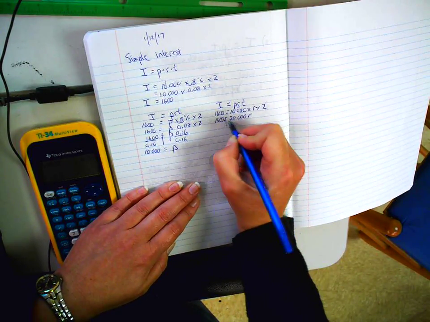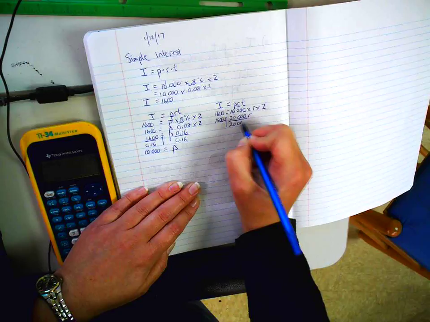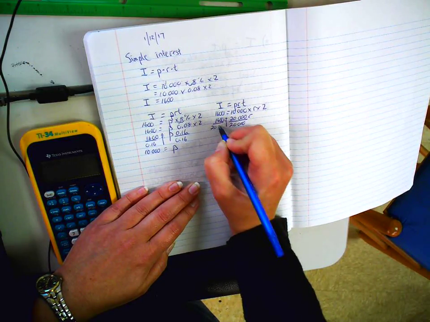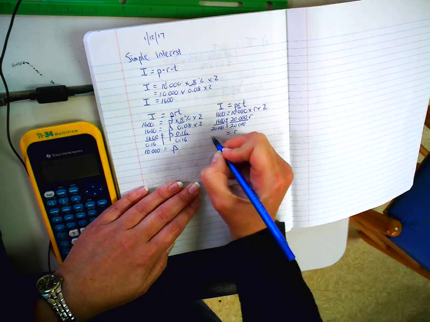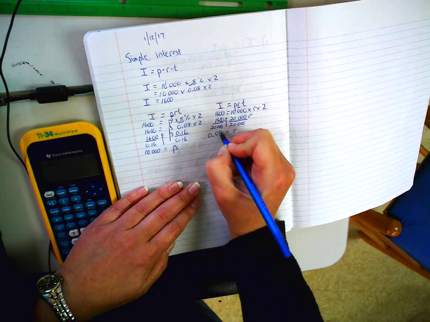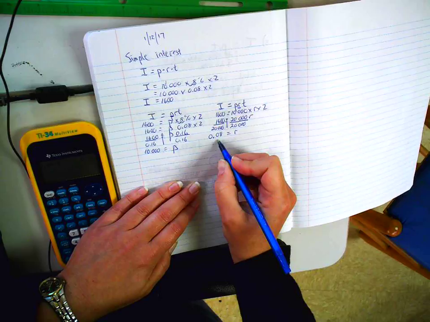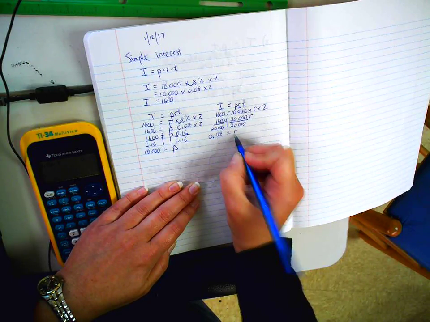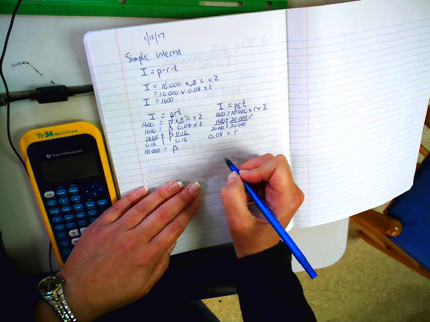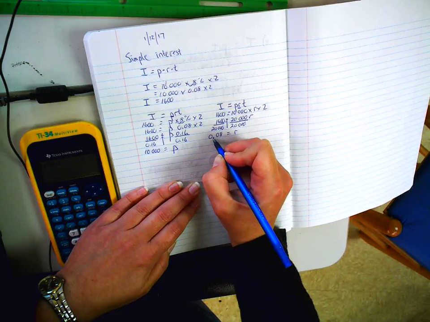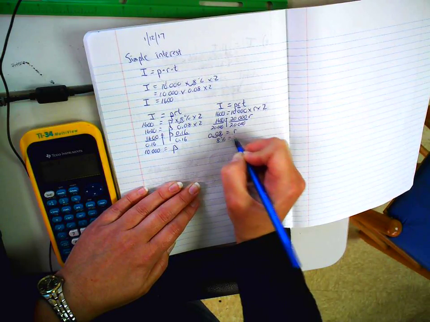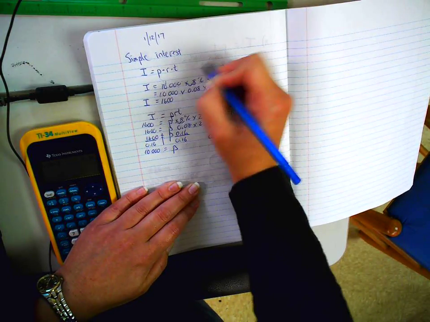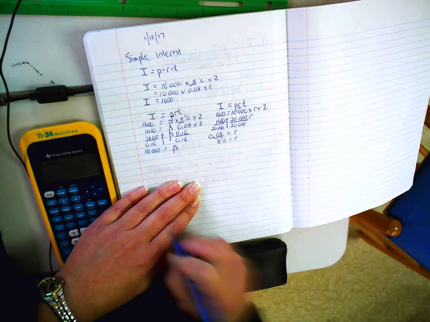Divide by 20,000 on both sides. I type it into my calculator and it comes to 0.08, which is a decimal, and I want R to be a percentage. So I reverse the situation and I go 2 places to the right. 8%. Let's see if it worked. Yep, there it is. It's indeed 8%.